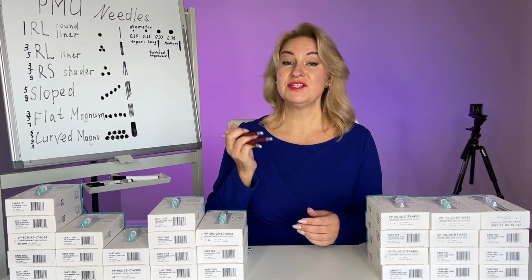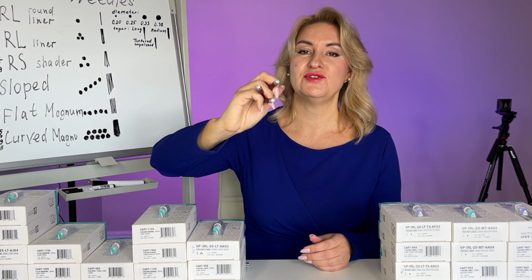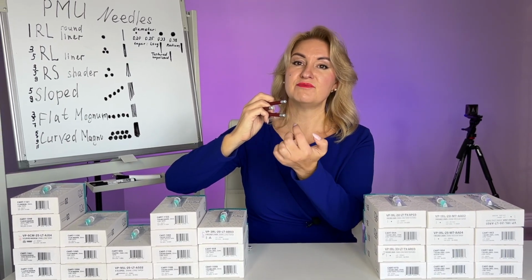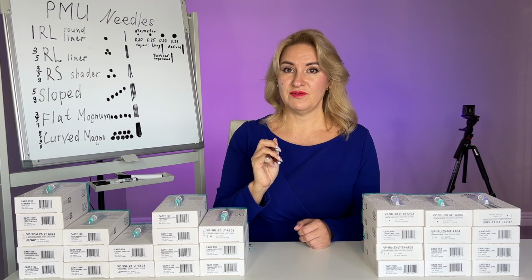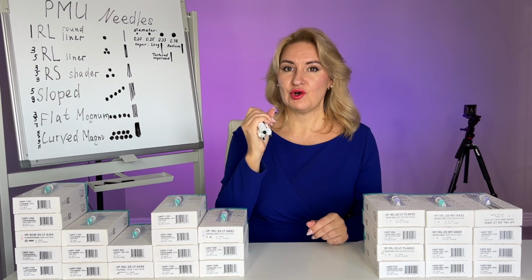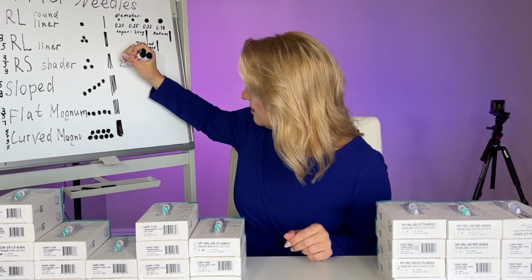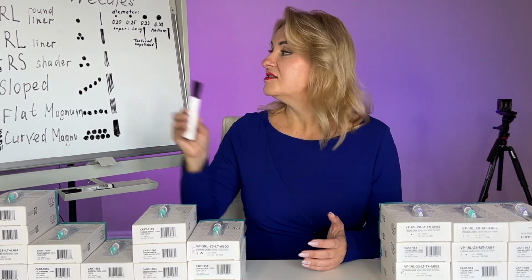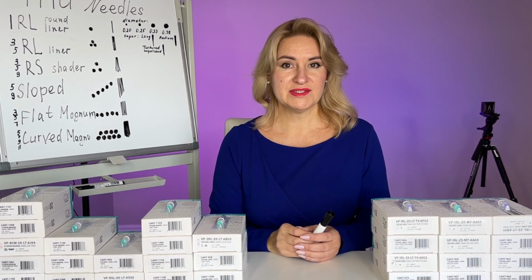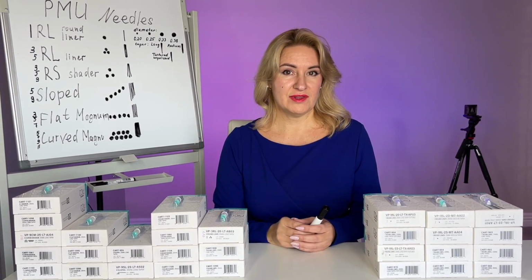Pencils are again helping me show you how the needle looks inside the cartridges. You can see it's 3 needles in a round shape, and you can see the space between them. When you work with this needle, it will be 3 dots, 3 pixels in the skin. And let me show you on the board how it will be on the skin when you press it. It will be 3 dots. The 3, 5 and 9 RS needle we can use for eyebrows, for eyeliner, for lips, for scar camouflage and areola as well.